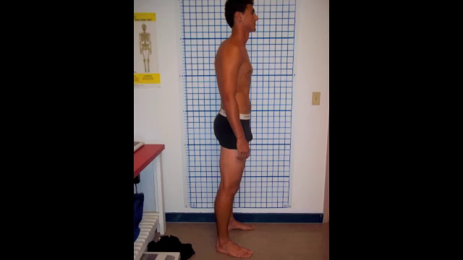From the right lateral view, we noticed the shoulders are rounded. He had a slight abdominal pooch. His back showed signs of lordosis. His knees were anterior to his ankles, and his right foot was toed out.